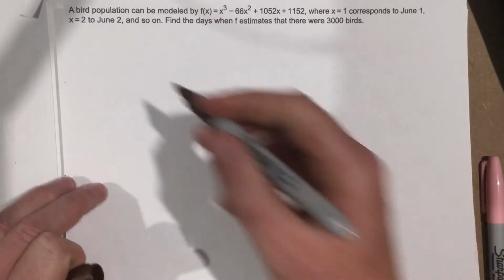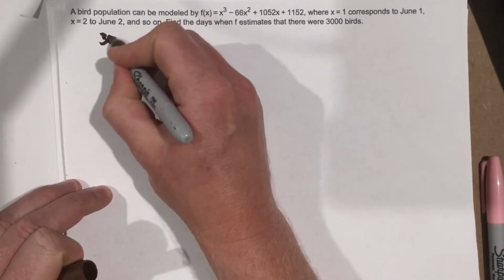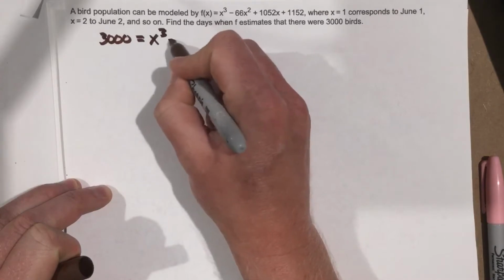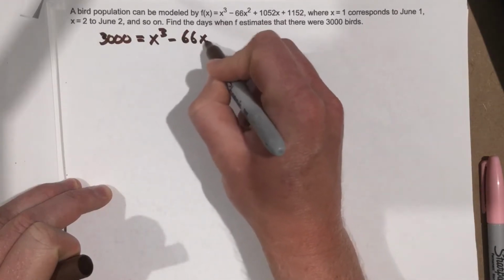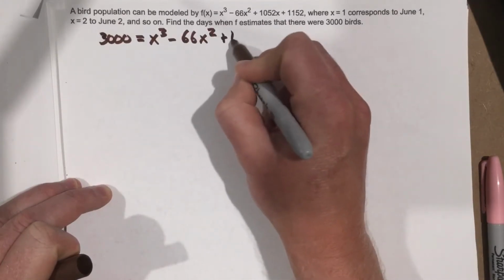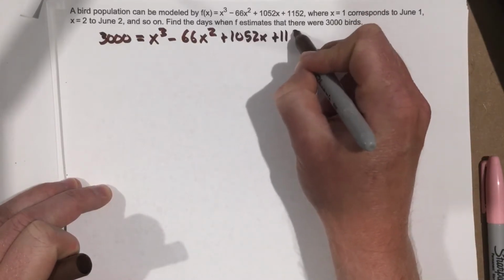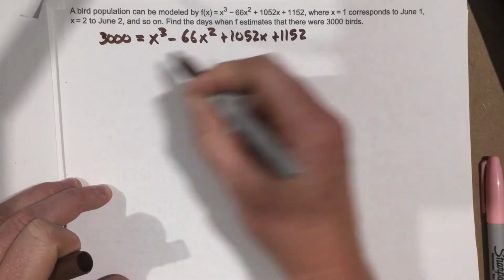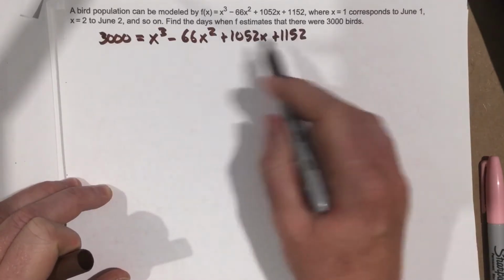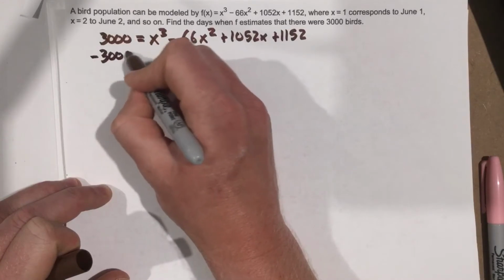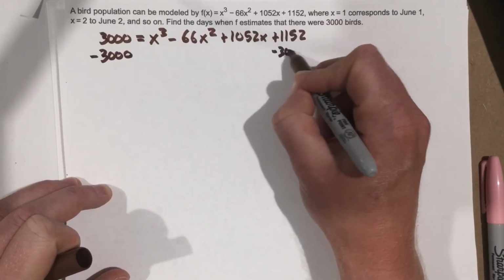So let's start there by saying 3,000 equals x cubed minus 66x squared plus 1,052x plus 1,152. Now I need to get this equal to 0 in order to solve the polynomial. So I'm going to subtract 3,000 from each side.